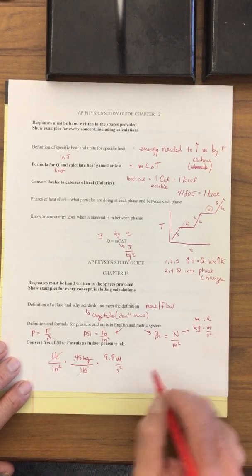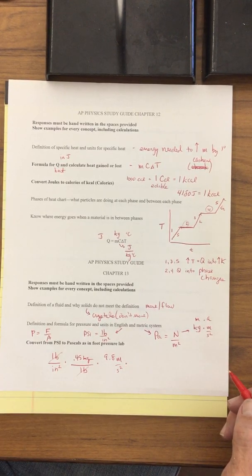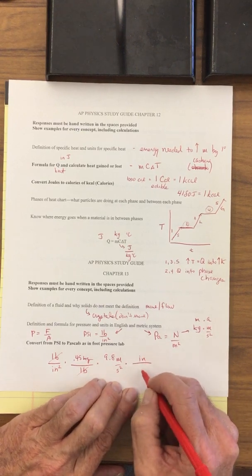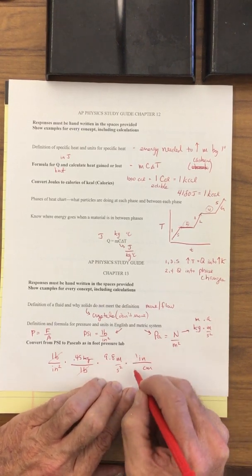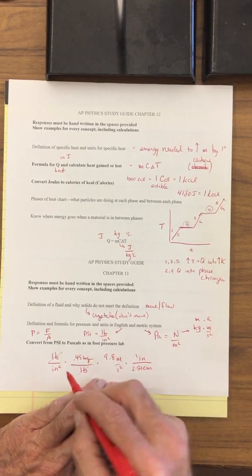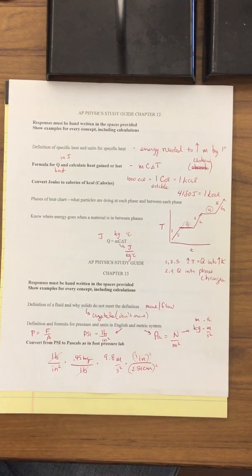So we're done with that portion, but now we need to convert the inches squared into meters squared. So we have to convert our inches to centimeters. And 1 inch is 2.54 centimeters. But we have square inches, so we have to square the inches and square the centimeters.